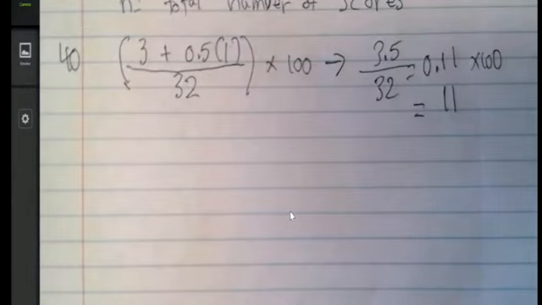So let's look at a percentile rank for 83 now. We're looking at the numbers that are below 83, and there's a ton of them.